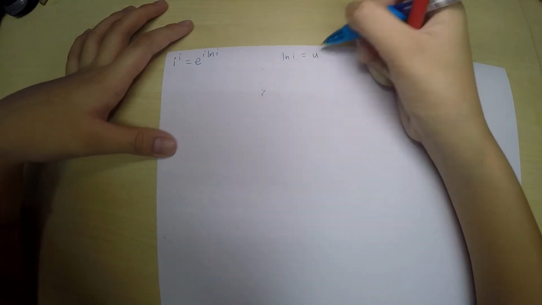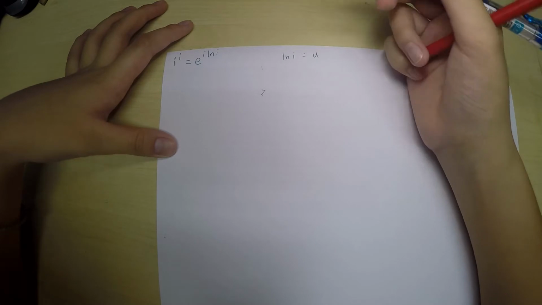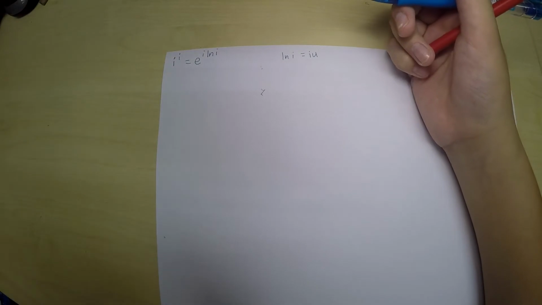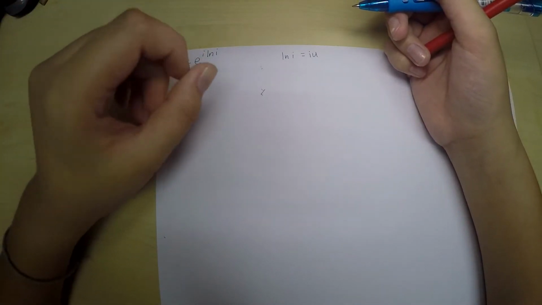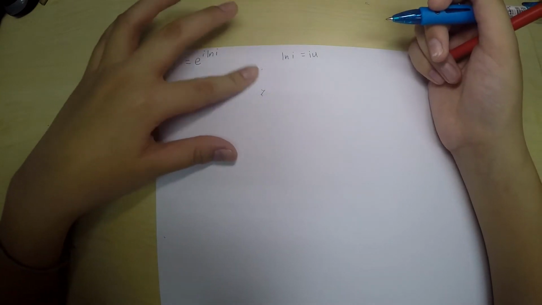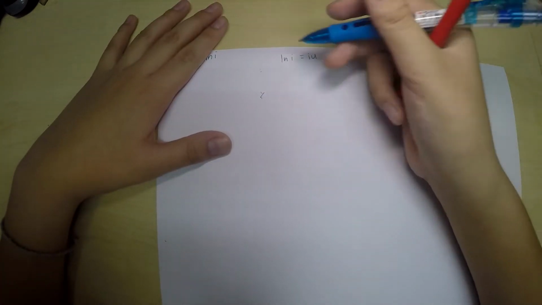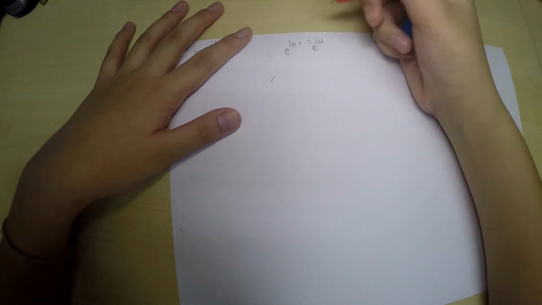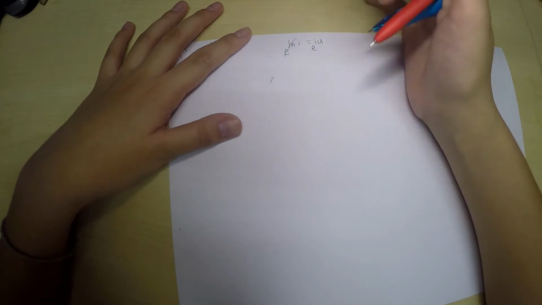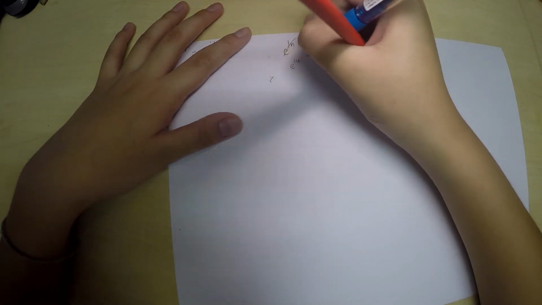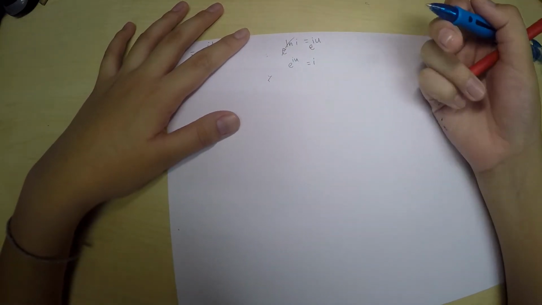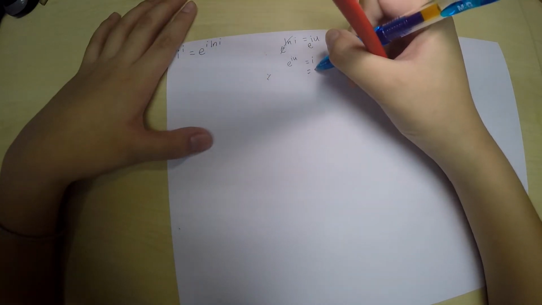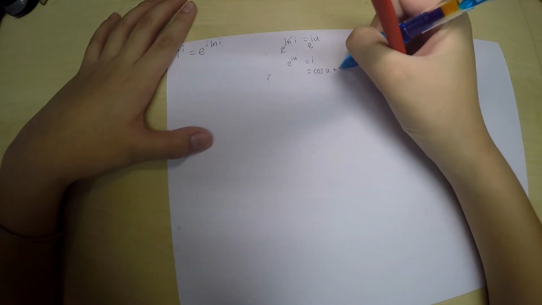I'm going to set this to be u. Actually, I'm going to set this to be i times u, because I know it's probably going to be an imaginary number, but it'll work out. So I'm going to take e to the both sides, and then these cancel, and I have e to the iu equals i. And now e to the iu can be written as cosine u plus i sine u.